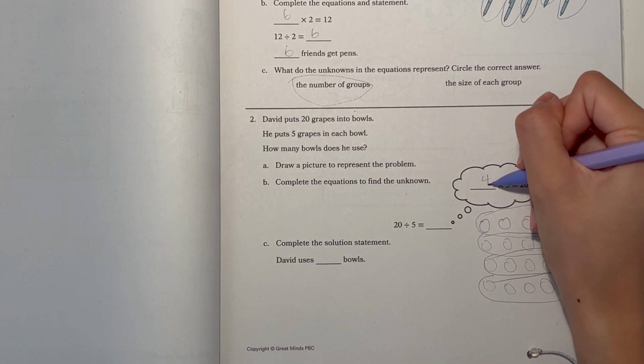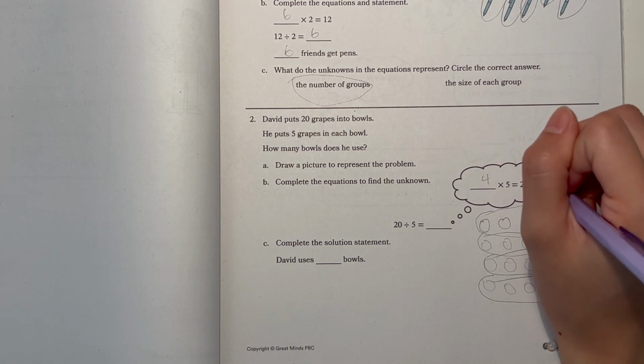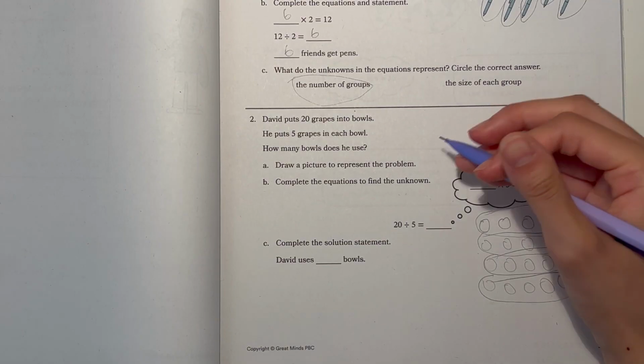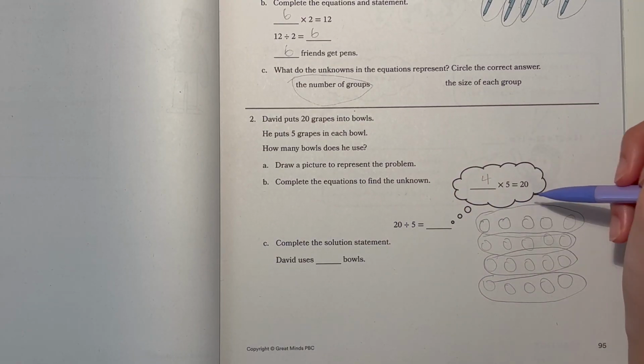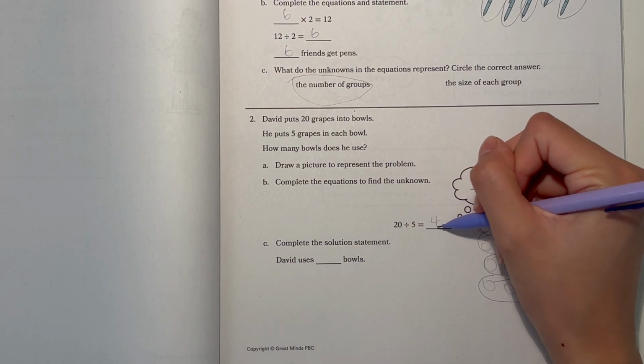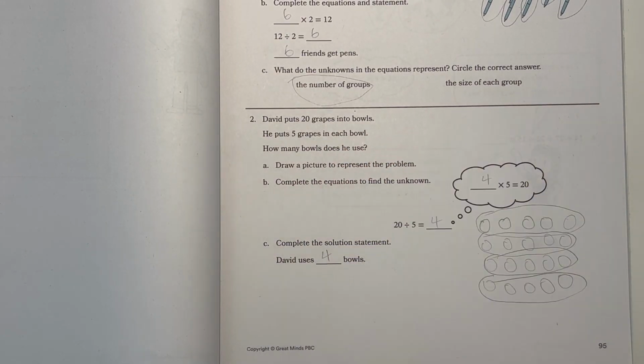So 4 times 5 equals 20, because 4 bowls here times 5 in each bowl. So 20 total grapes divided by 5 in each bowl equals 4 bowls. So David uses 4 bowls.